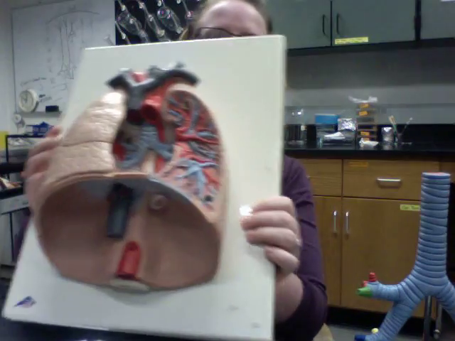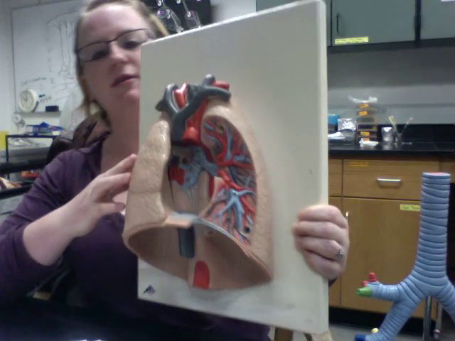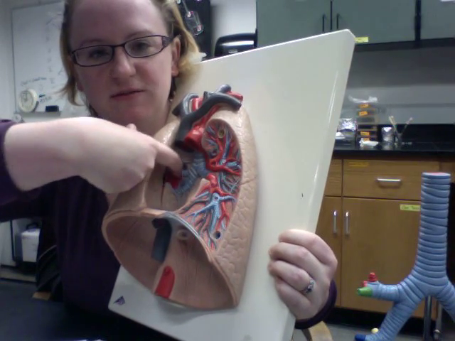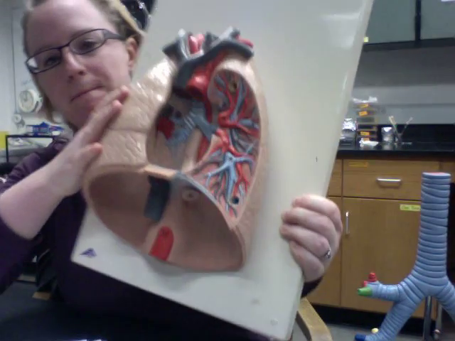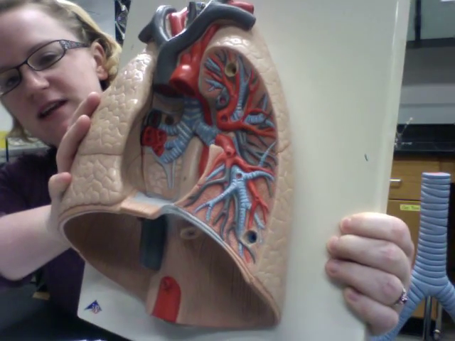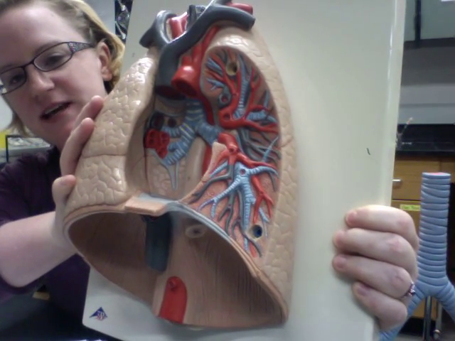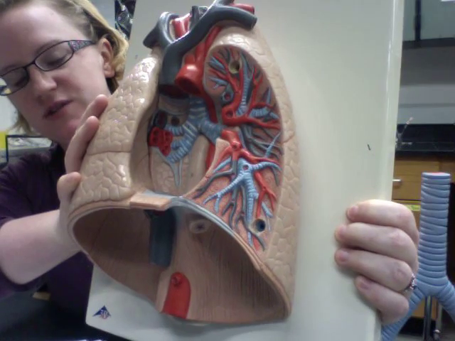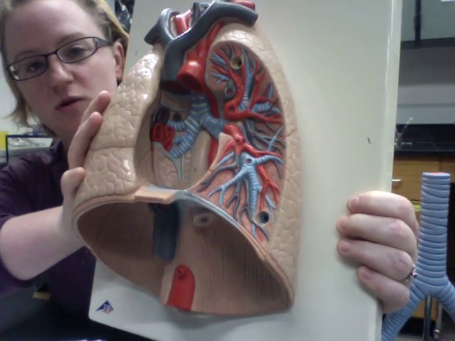So if you take your model and turn it, you can see exactly that. See how there's all these big vessels and all these tubes, and they're going through this little gap? That there is going to be the hilum, and you can see it's outlined by this gray line. So that gray line outlines the hilum, or the hole.